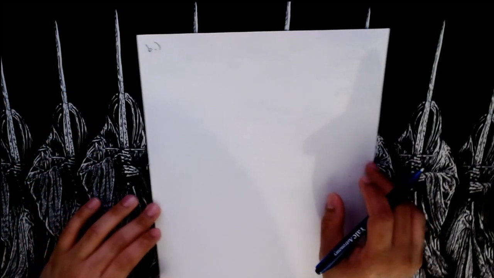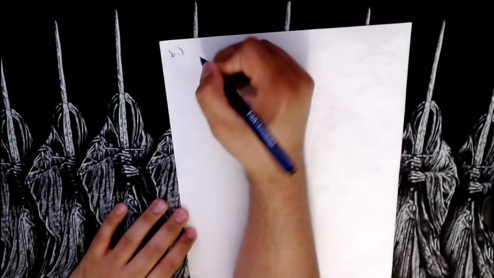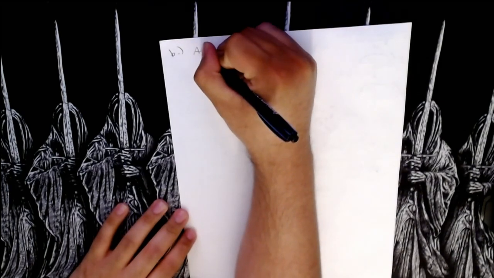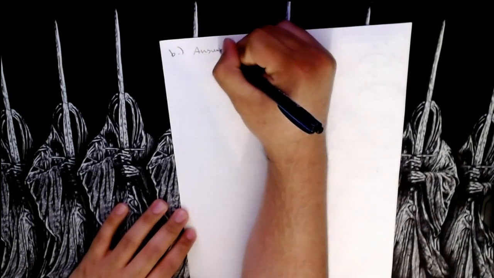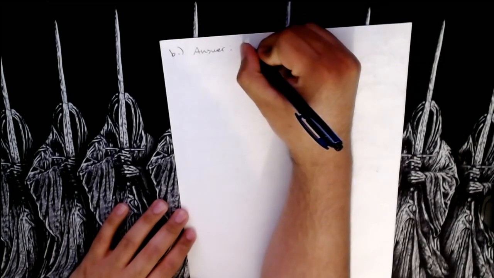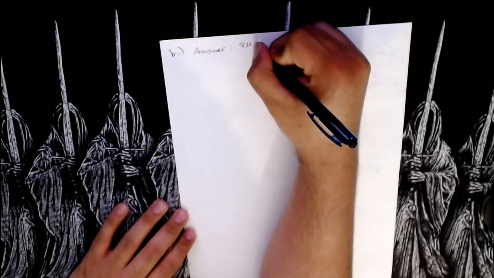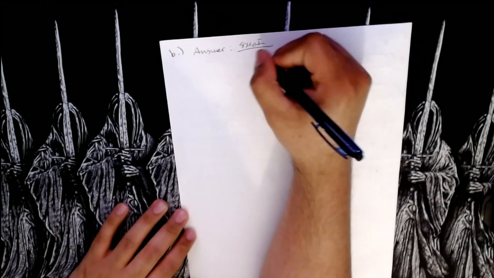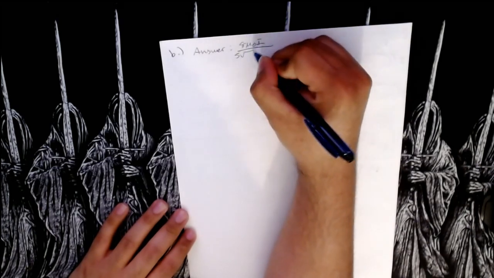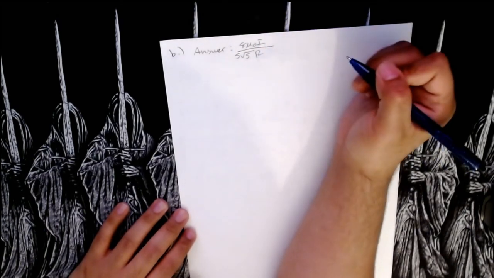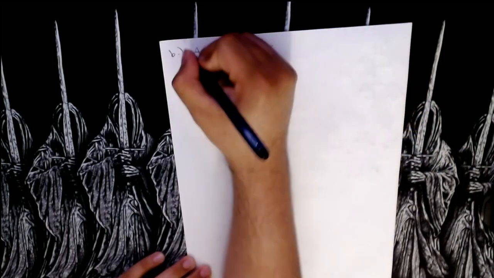Okay, and it gives you the answer, so we should be expecting our answer to be 8 mu naught I over 5 root 5 r. Alright, so that's the goal.